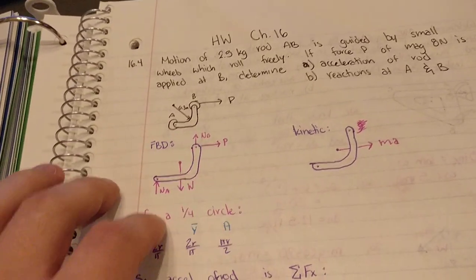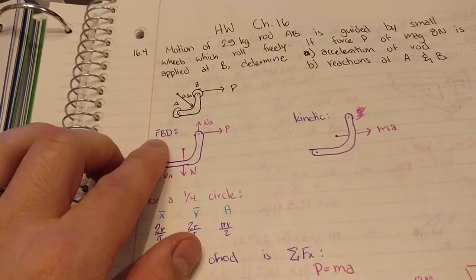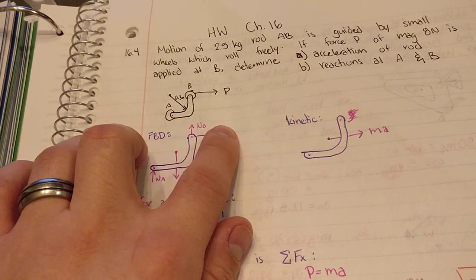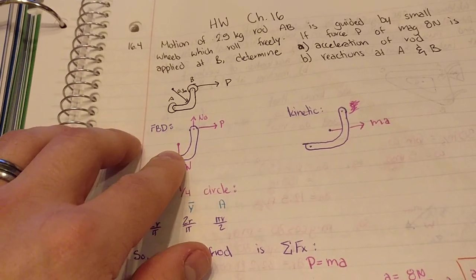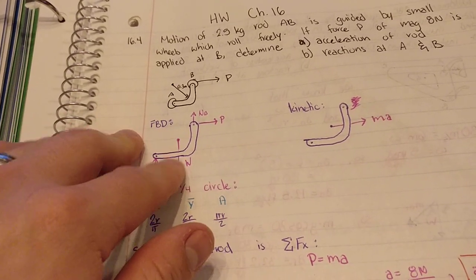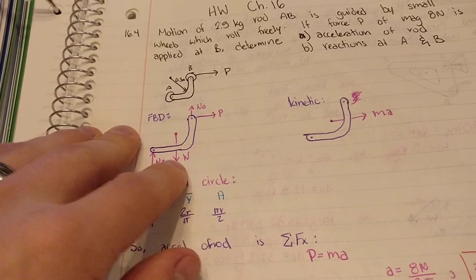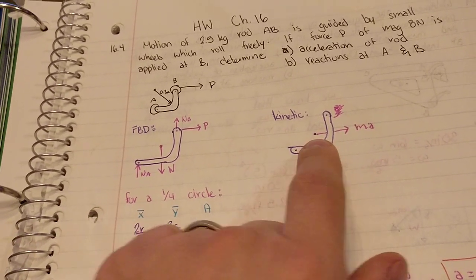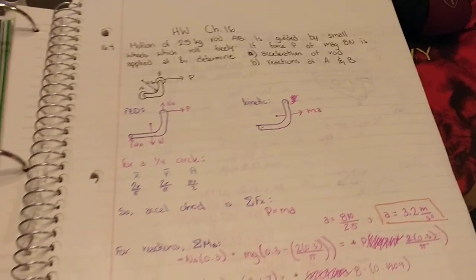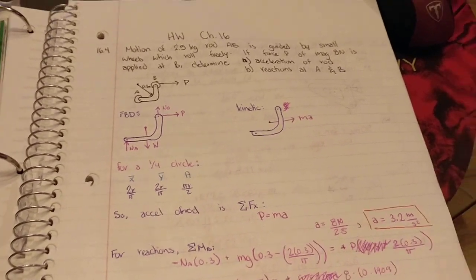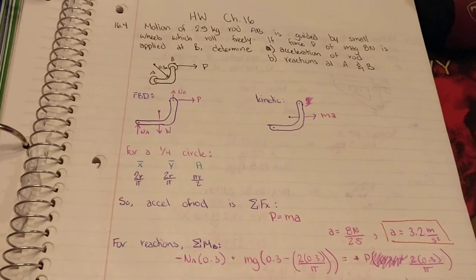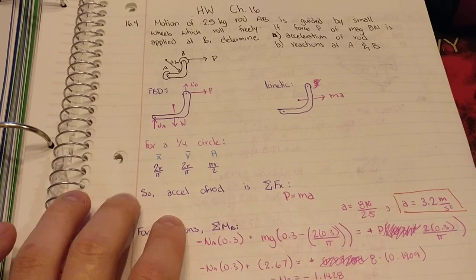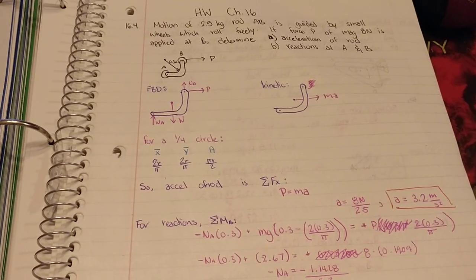The free body diagram is going to show all the forces in the x and y direction. We're going to have a normal force at A, a normal force at B. P is going to be the force that's applied. We're going to have the weight at the center of mass, which is going to equal our kinetic diagram, which is going to be the center of mass times mass having an acceleration. So for a quarter circle, these are the locations of the center of mass in the x direction and the y direction.